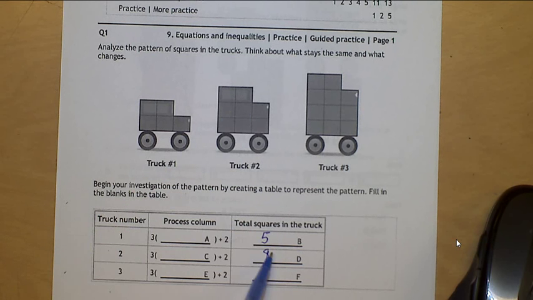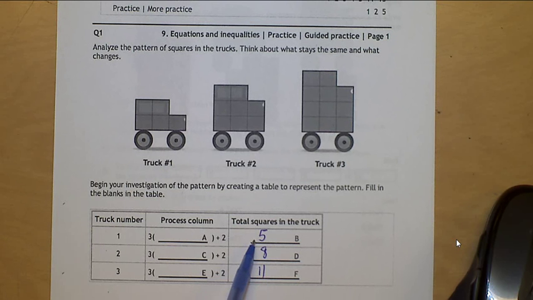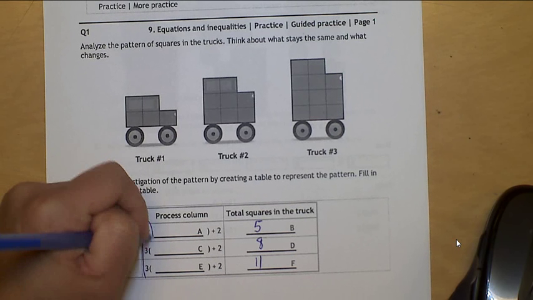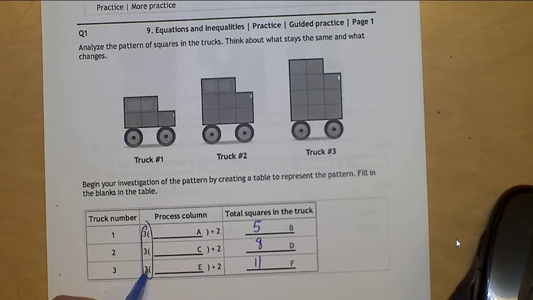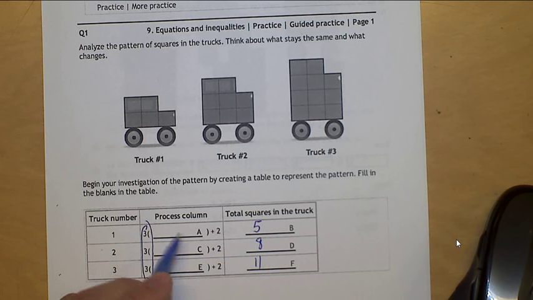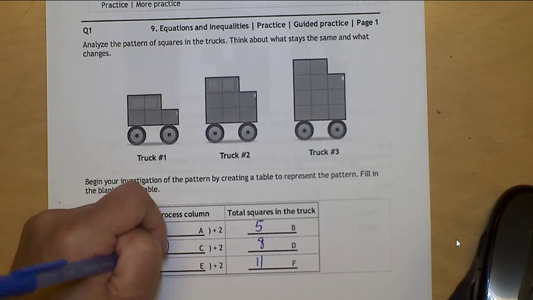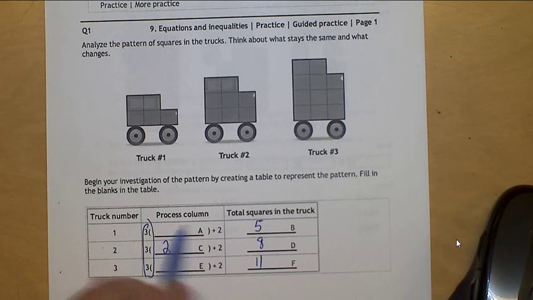Looking at this, we can see the pattern going up by 3, because 5 plus 3 is 8, 8 plus 3 is 11. If we look at the process, we're multiplying everything by what number? Well, we're multiplying by 3. So 3 times what plus 2 equals 5. If I do 3 times 2, that's 6. 3 times 2 is 6 plus 2, that's 8. That doesn't work for this one, but it works for this one. How can I get this for 5?